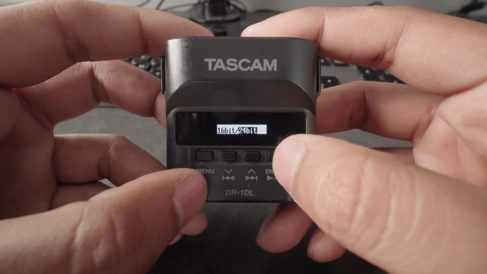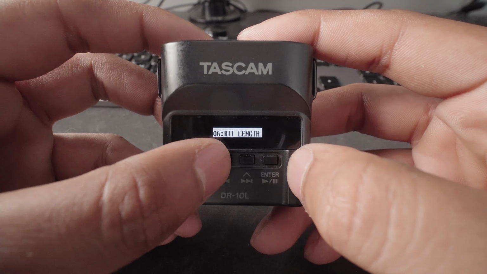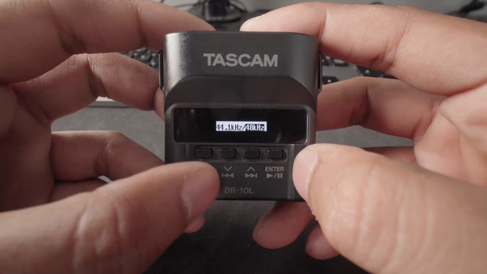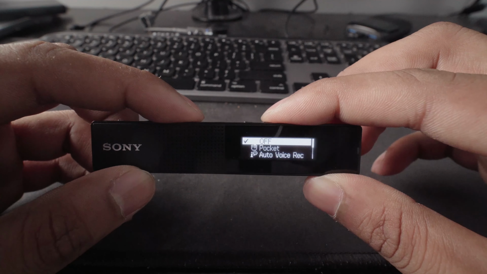The last couple of settings that are only found in the DR10L are bit depth and FS sample. I set the bit depth to 24-bit because that will give me the highest sounding audio quality and the FS sample to 48 kHz. For the Sony TX660, under scene select, I leave that off.